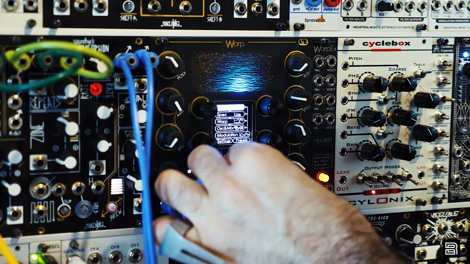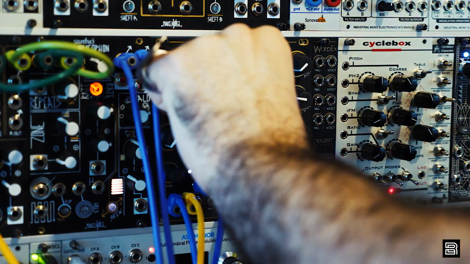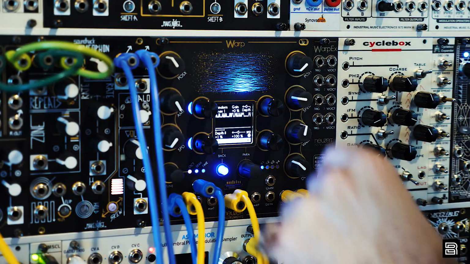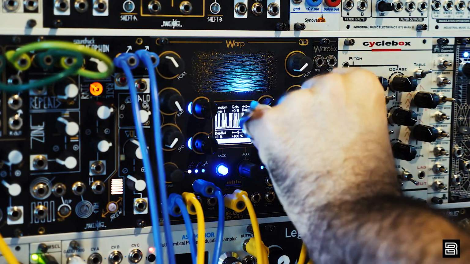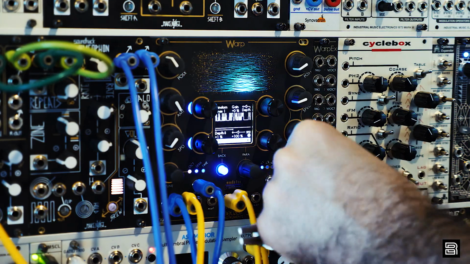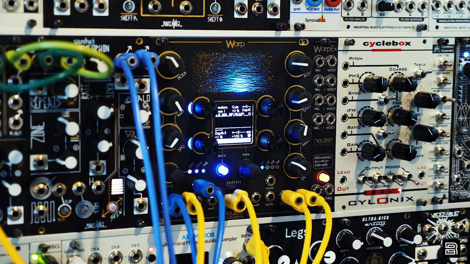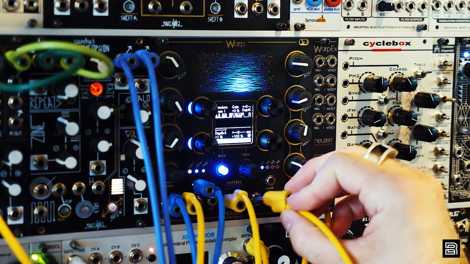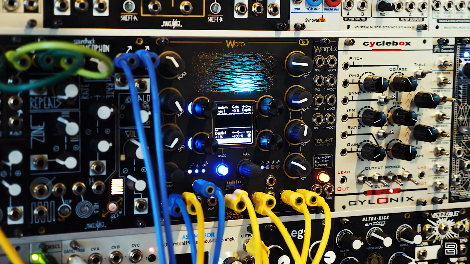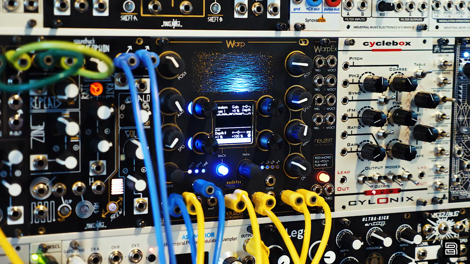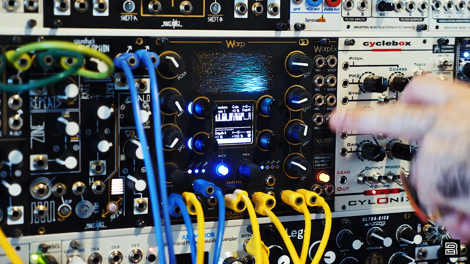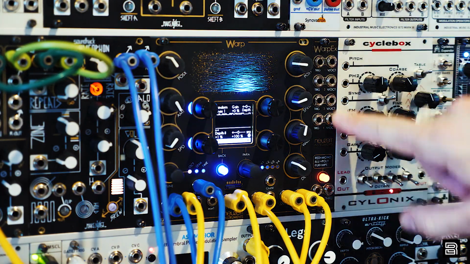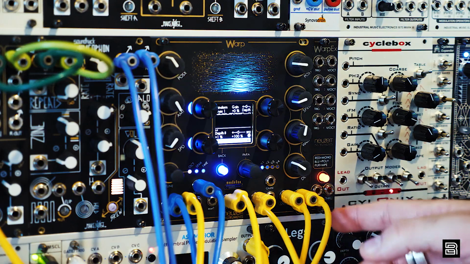Let's go back to the Spectral. Keep tweaking that. Put in a phone to warp. And it's 4-voice polyphonic if you want it to be with this warp X. I personally don't do much polyphony in the modular.